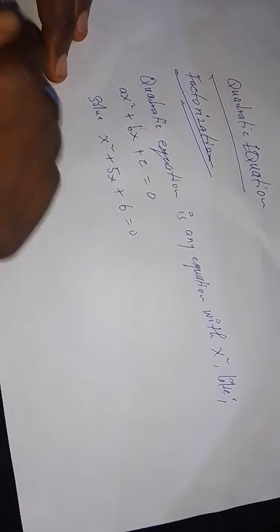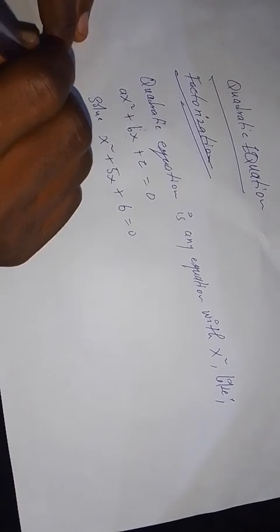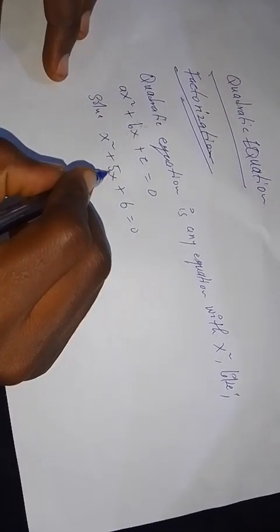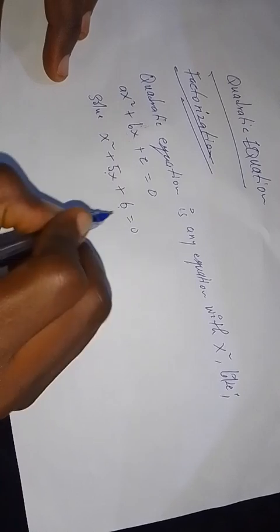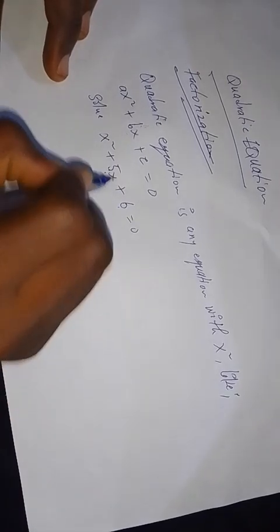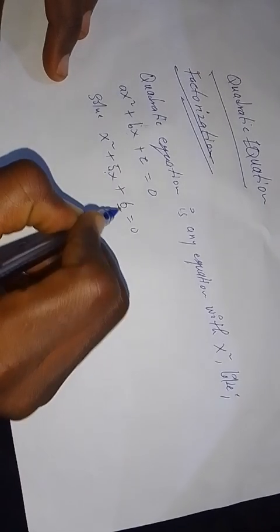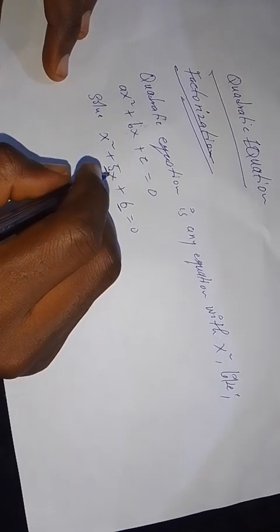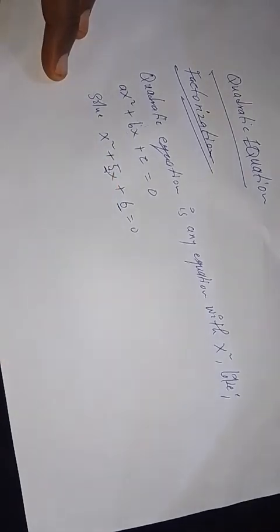First of all, you have to find two numbers. When you multiply them, you get 6, and when you add them, you get 5. So we are going to look for two numbers that multiply to 6 and add up to 5. The numbers are 2 and 3.